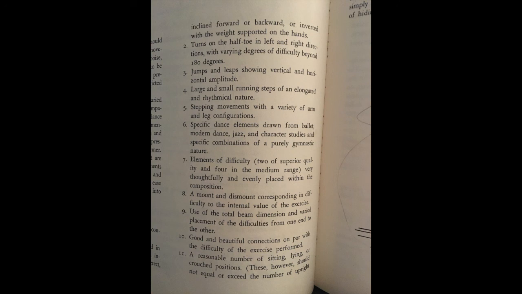It seems there's an expectation that the mount and dismount be commensurate with the rest of the exercise. Also, an emphasis on a variety of positions like sitting, standing, lying, and crouch positions. However, the code tells us that these should not exceed the number of upright positions on the balance beam, and also no more than 3 stops. And I noticed that they specify that a stop is still considered a stop even if the gymnast's arms are moving.